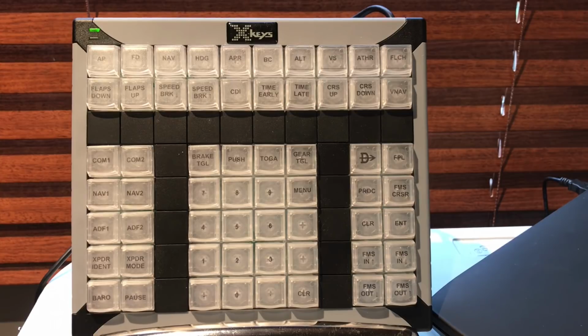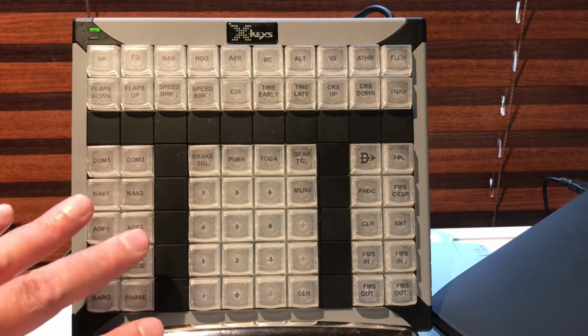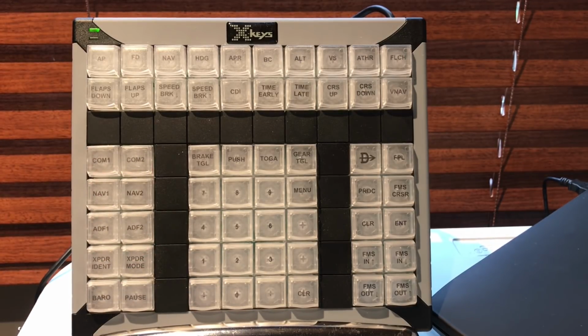Anything that would allow you to associate a command with either a keystroke or a joystick button, you can use with X-KeyPad to set these numeric variables. But if you want to change the backlighting of any of these things, X-KeyPad specifically will allow you to program the backlighting on any of the X-Key devices. So what I want to show you today is the things that we can do with X-KeyPad.